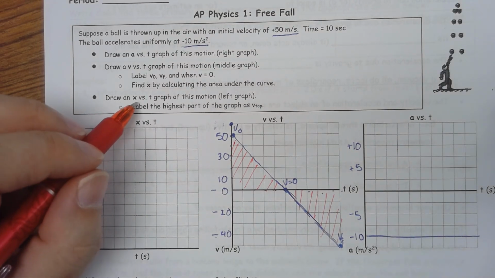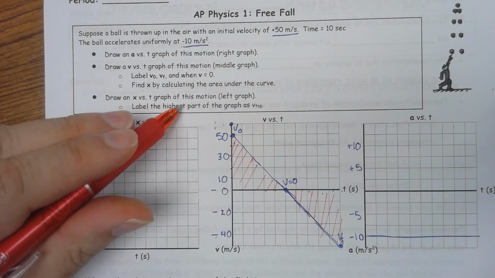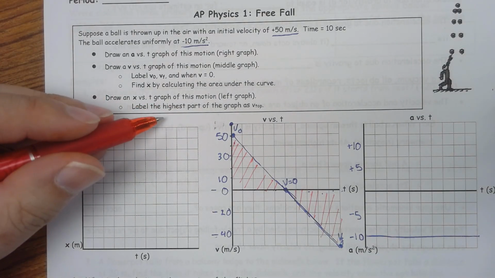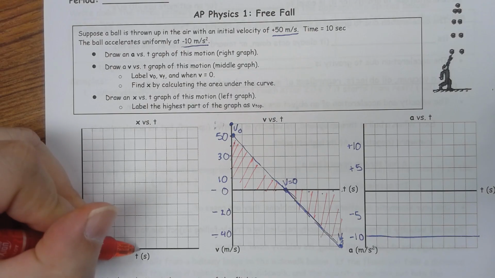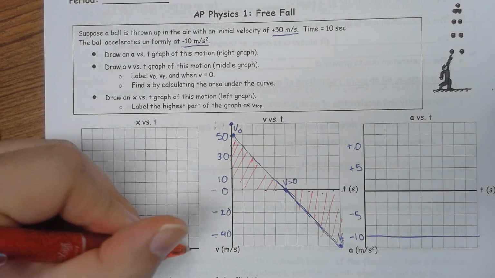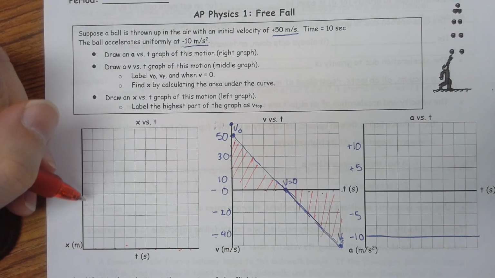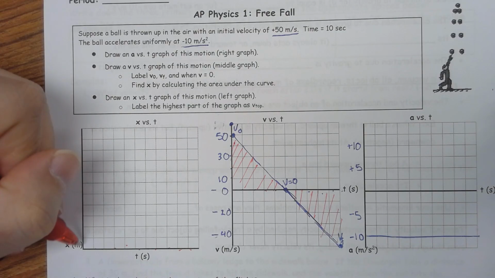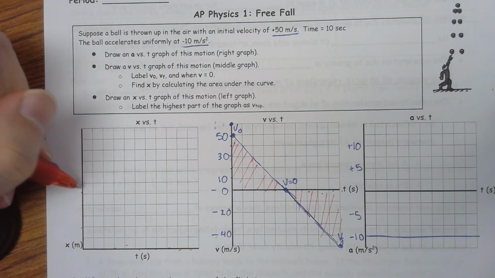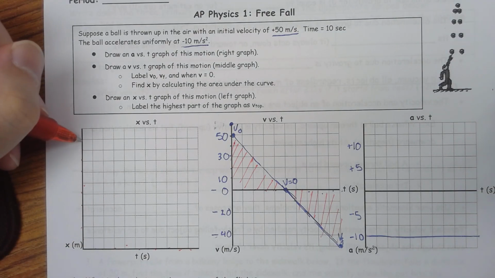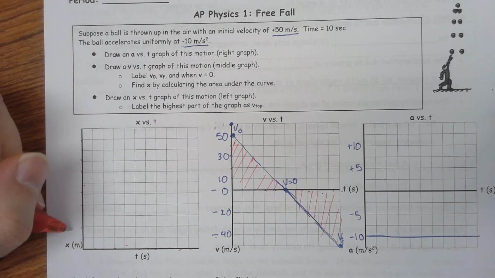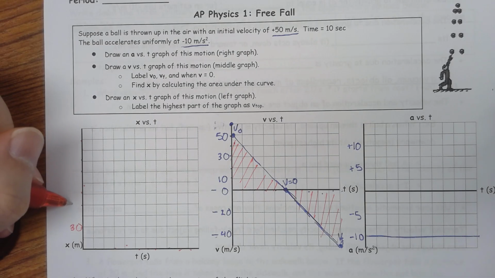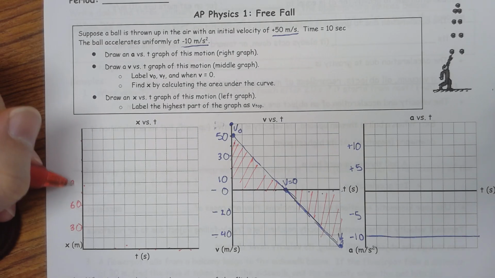And it says, draw an X versus time graph of this motion. Label the highest part of the graph as the top. There's 11 of these along the time axis, and this is up at 10. So if I go by 15s, every line is 15, I should be okay.